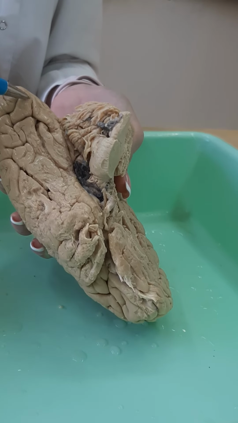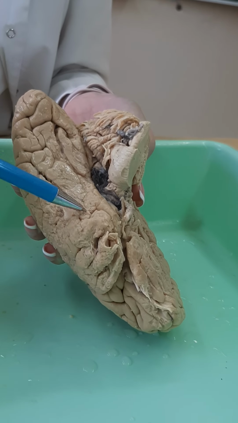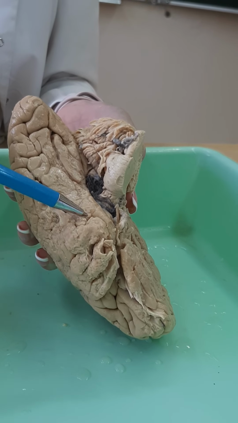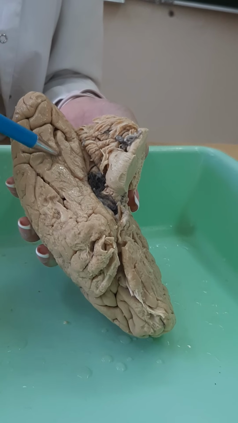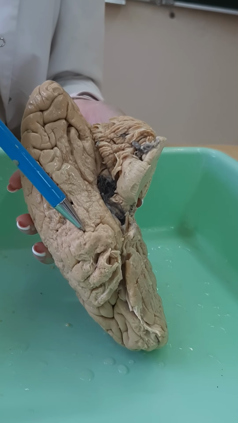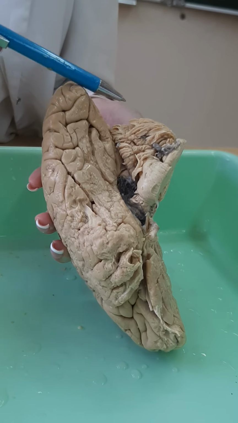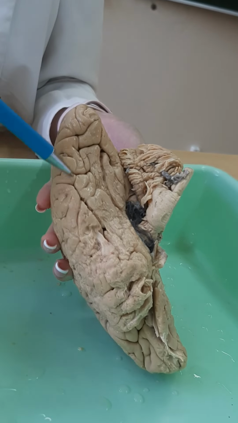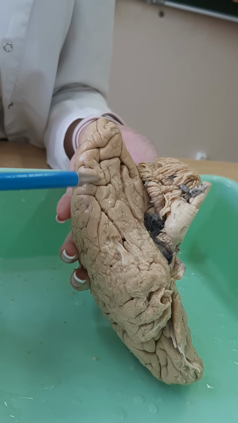Next one is called collateral sulcus. The anterior part of collateral sulcus is known as rhinal sulcus. The longest part is known as collateral sulcus. And the laterally situated sulcus, which passes from occipital pole to temporal pole, is known as occipito-temporal sulcus.